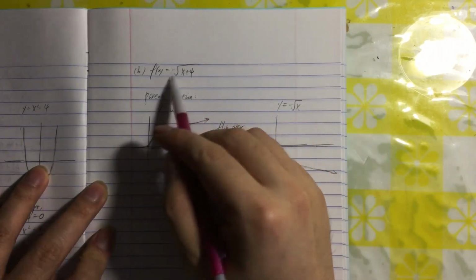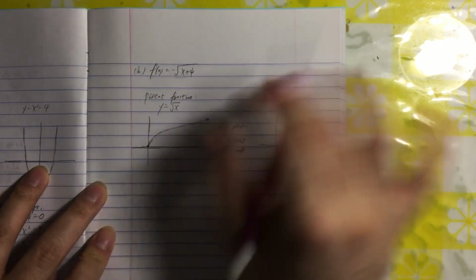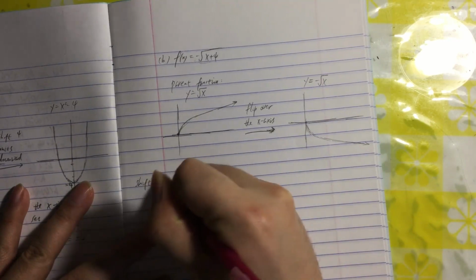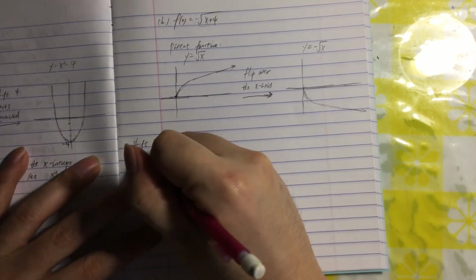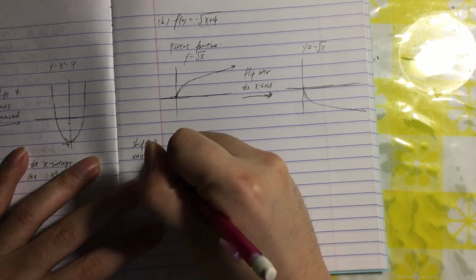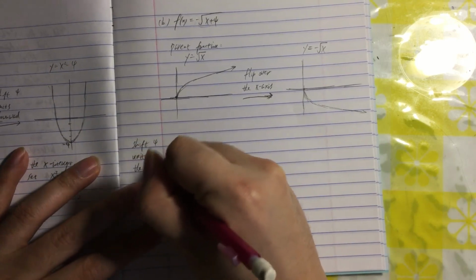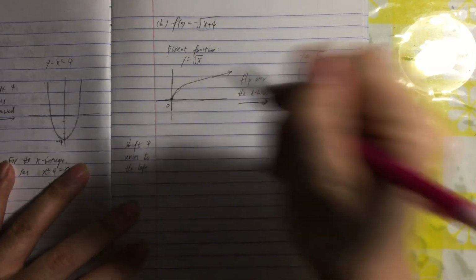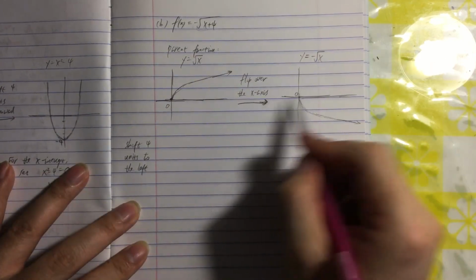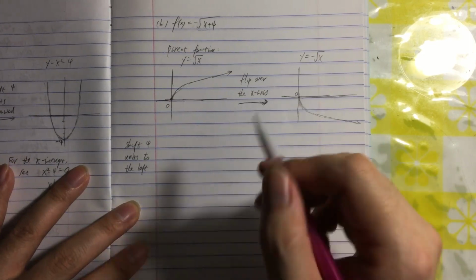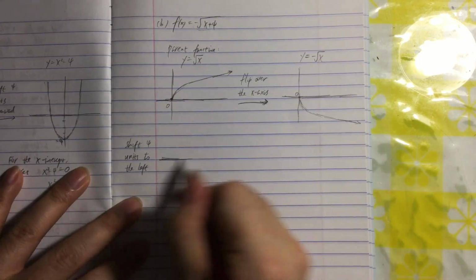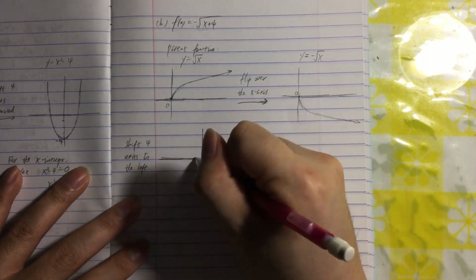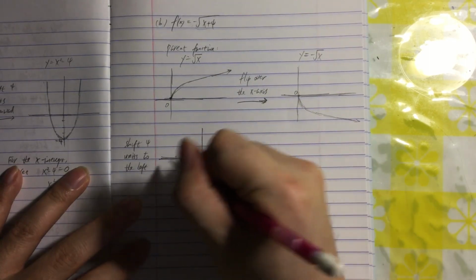If I add 4 to x, I shift the graph 4 units to the left. This point is 0. If I shift it 4 units to the left, it becomes negative 4. So the endpoint here becomes negative 4. Zero, 1, 2, 3, 4. That's negative 4.